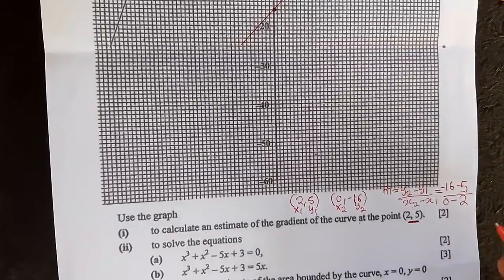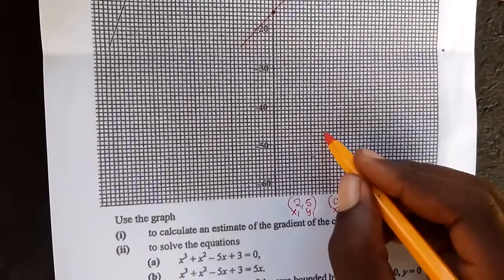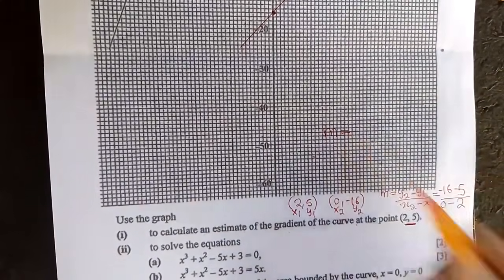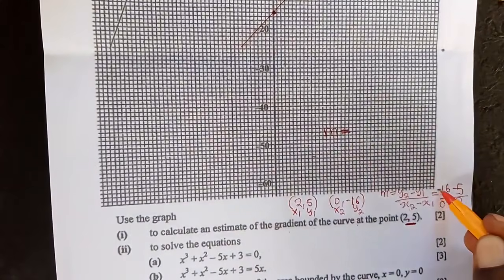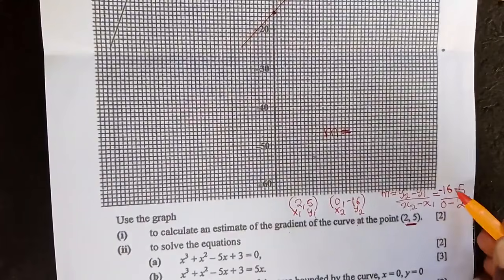So just conclude and say this is now equal to. The gradient will now be equal to. I don't know if you are able to see if I write it from here. So for the gradient, you type on your calculator negative 16 minus 5.